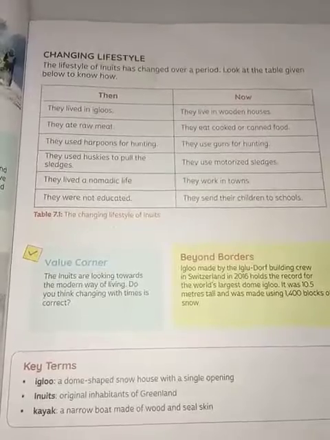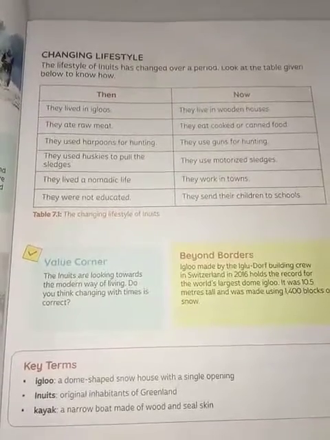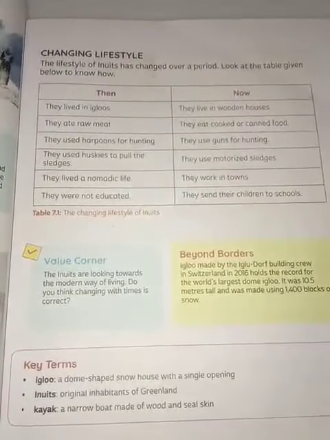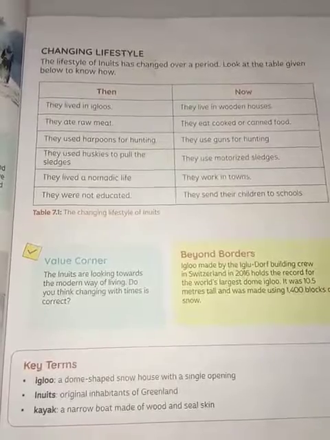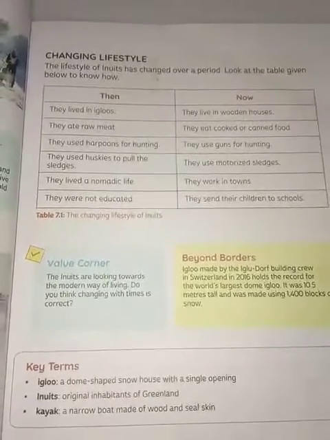And they used huskies to pull the sledges. Now they are using motorized sledges in order to carry out their transportation or to carry goods. They lived a nomadic life in search of food, water and shelter. But now they are living a settled life, and they were not educated earlier, but now the children are going to nearby schools, and they are learning and writing, and the children of those regions are being educated.